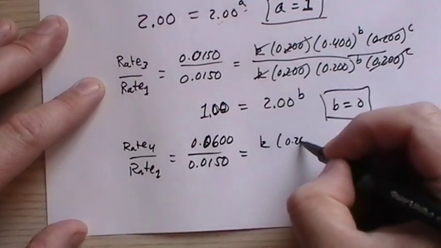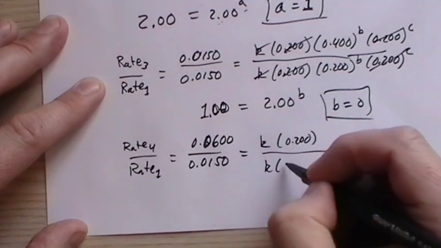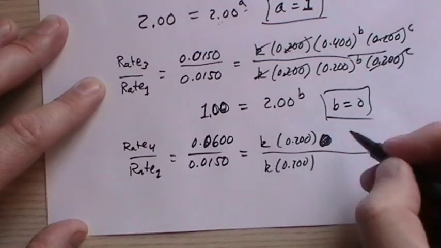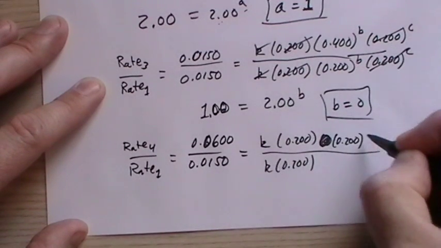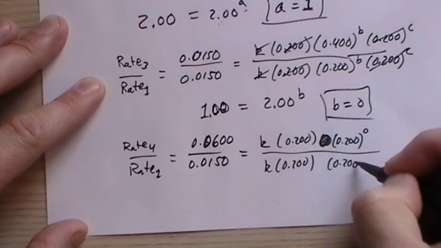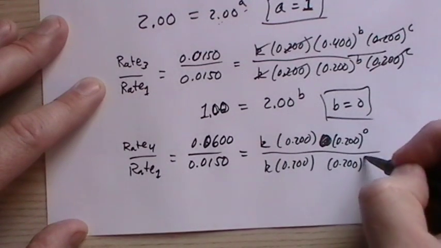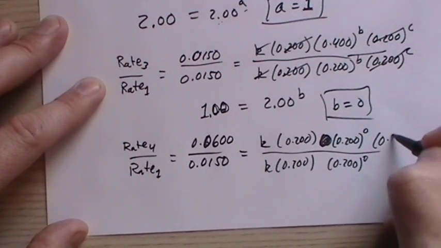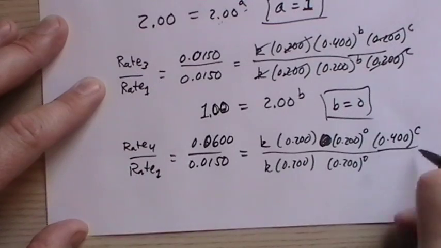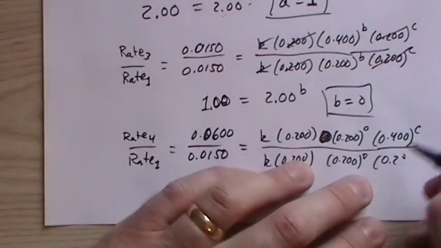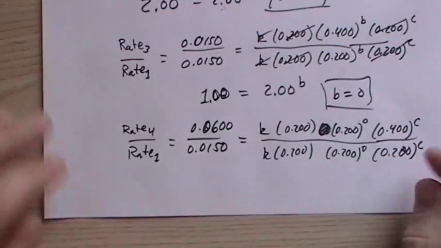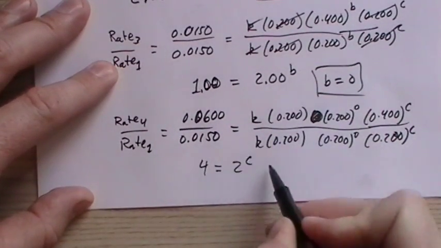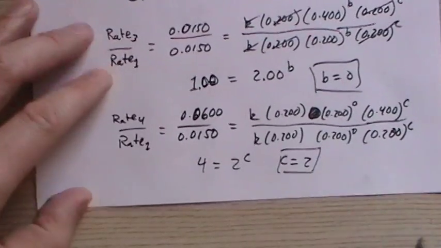Now the concentration for fluorine is 0.2 in both cases. I'll put it in here, but since the exponent is 0 for the bromine, we don't even have to put it in there. Anything to the 0 power is 1, but I'm putting it in there just to be complete. For C, we double that. And we can see that 4 is 2 to the C, so C is equal to 2. And we'll find K in the next video.